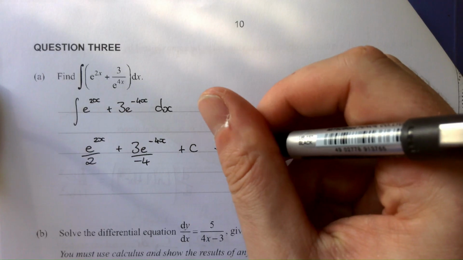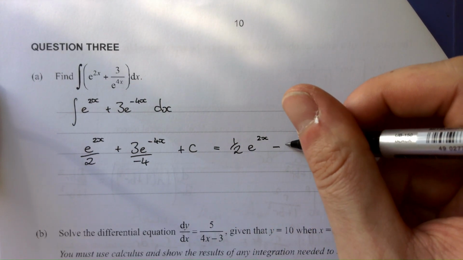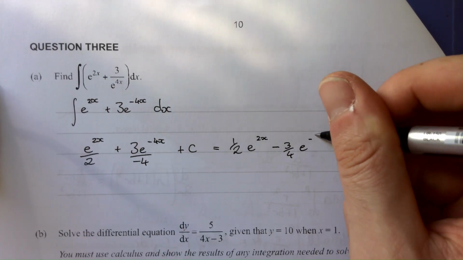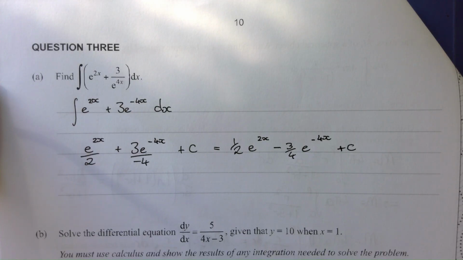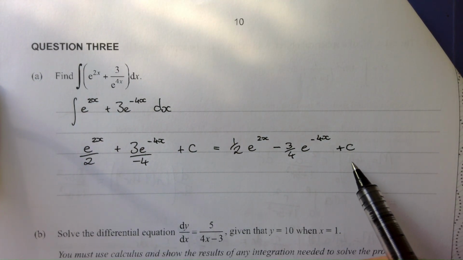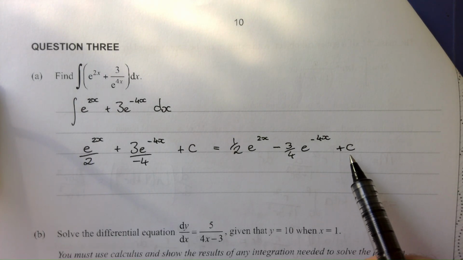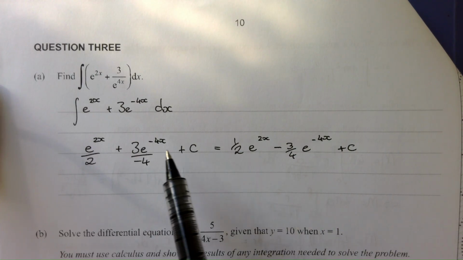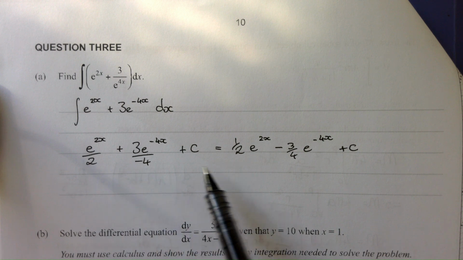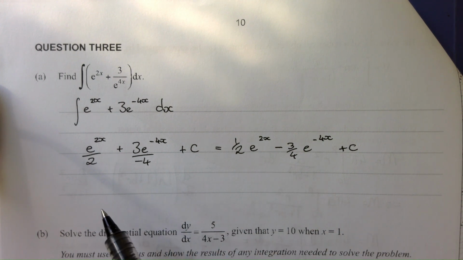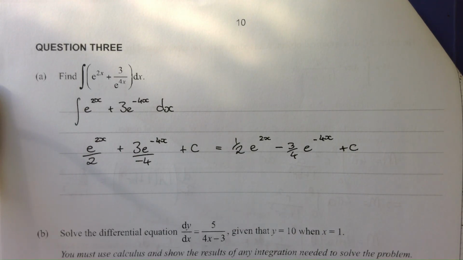So yeah, this is equal to half e to the 2x minus 3 over 4 e to the power of minus 4x plus c. That's achieved. You don't need to even write the constant of integration to get achieved in these questions, apparently, which, again, always write it in, never leave it out. You don't need to worry about rewriting it the way I have, like bringing the fractions out to the front. As long as you end up with the correct expression, that's achieved.